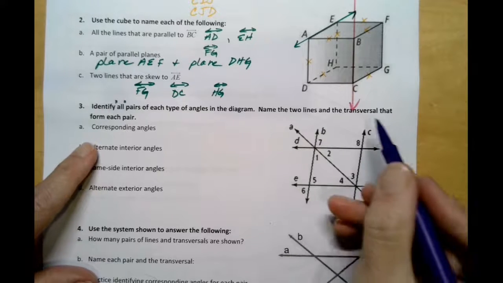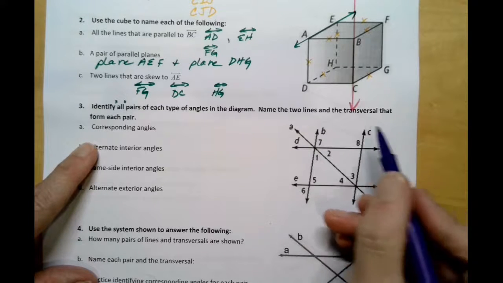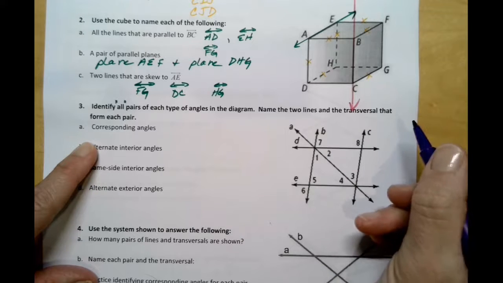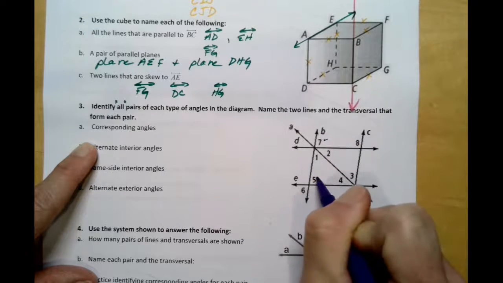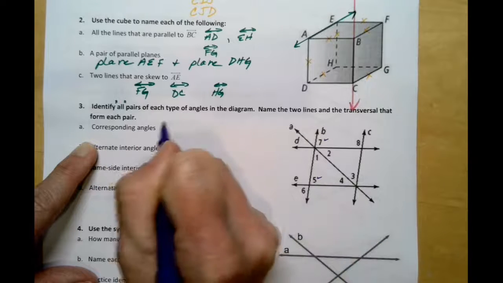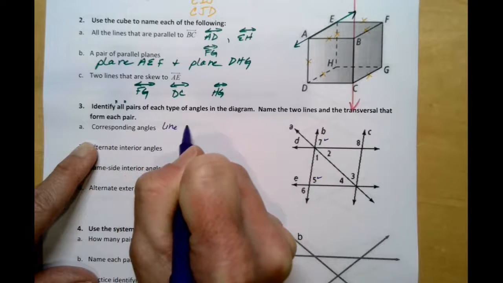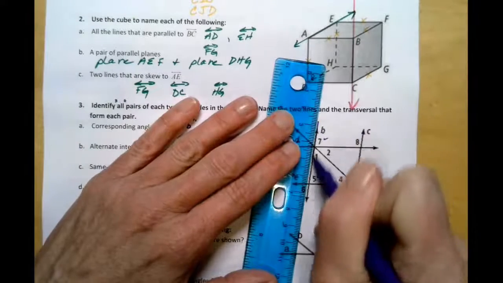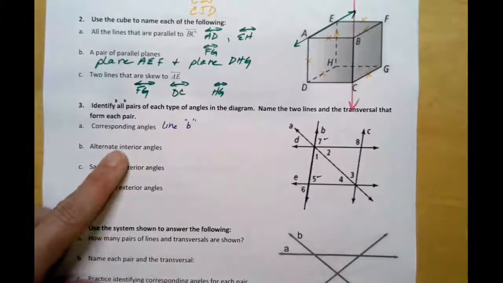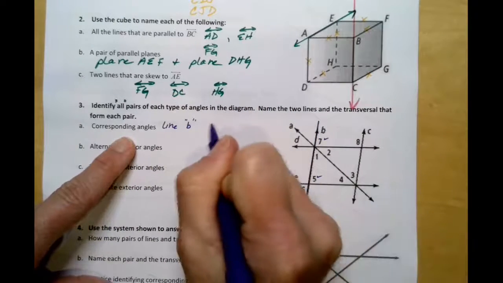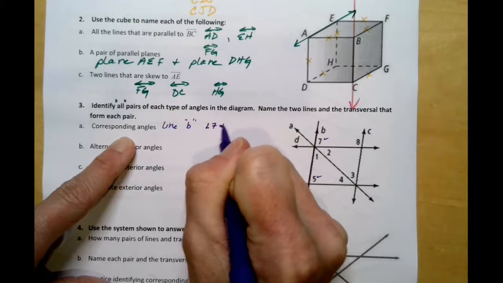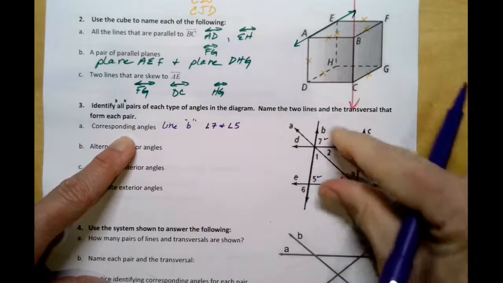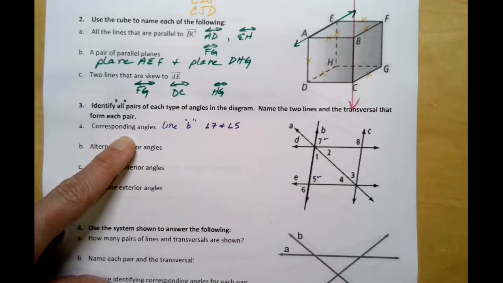So we'll go ahead and look at just a couple of these real quick. If I talk about 7 and 5, right? If I have line B as my transversal, then angle 7 and angle 5 are going to be corresponding for sure.